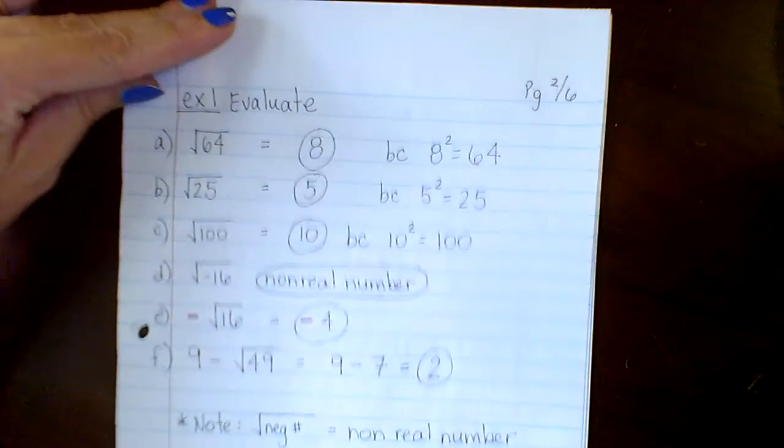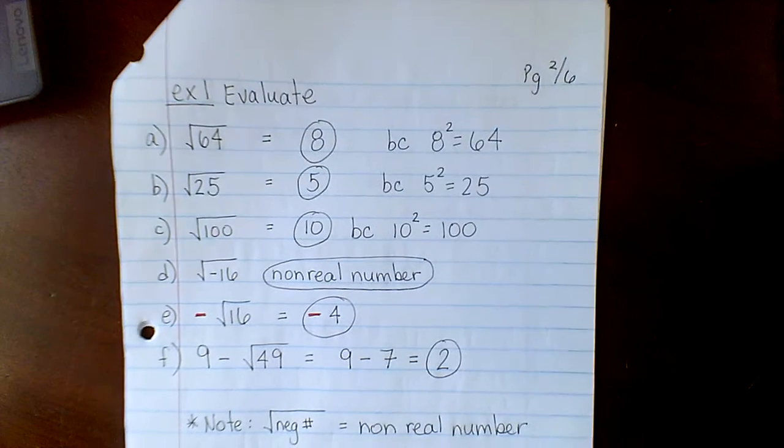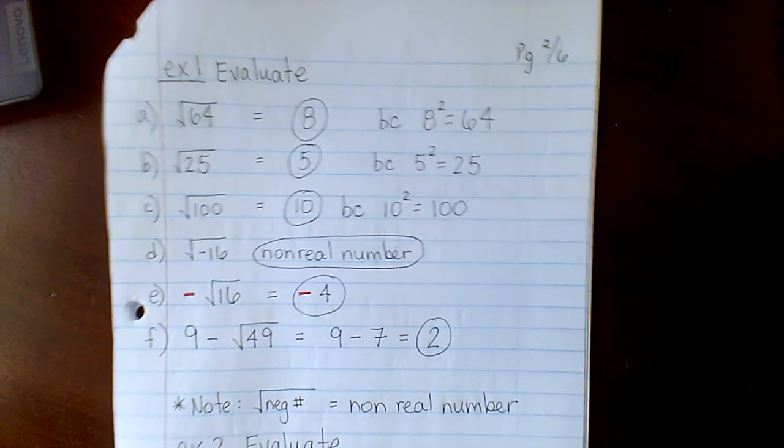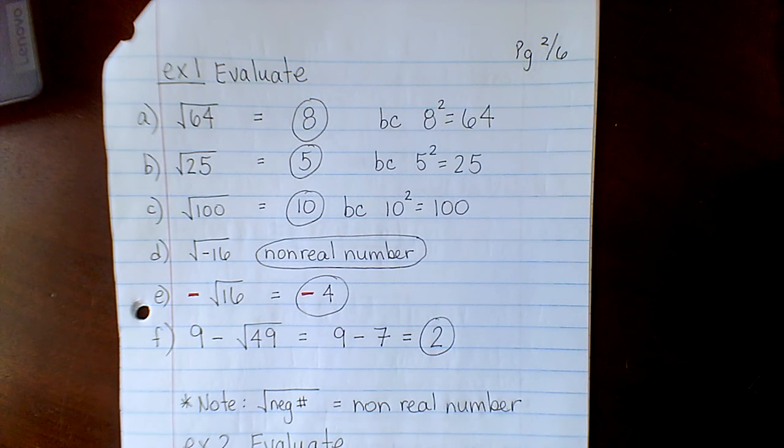Okay, you should pause the video, go grab your calculator, because we're going to be doing some of these on the calculator. Go ahead, pause the video. Don't just watch. Come on, participate. It'll make the time go by faster.